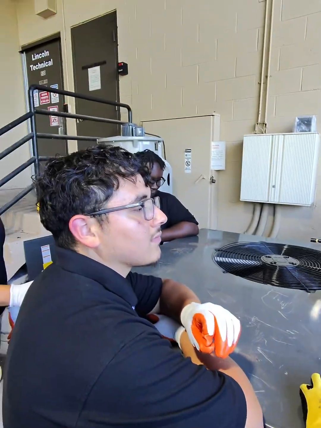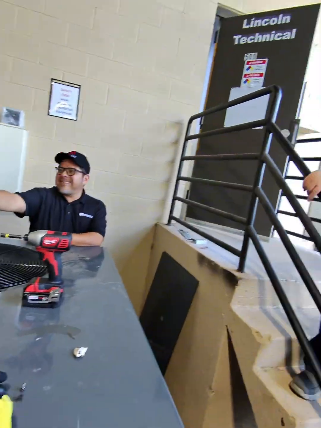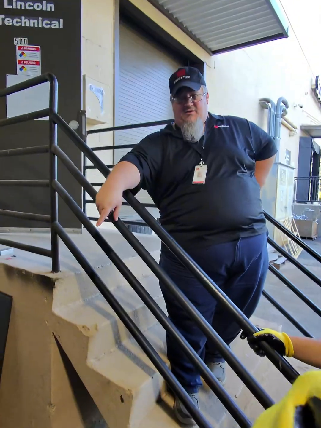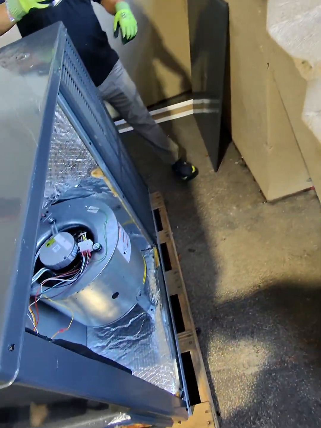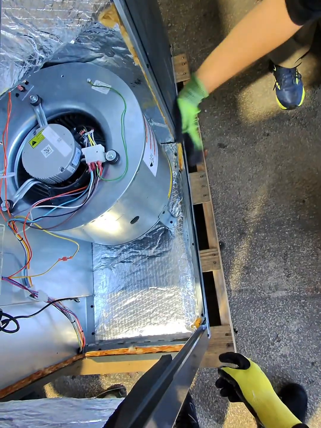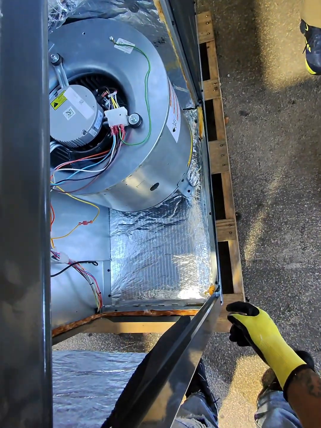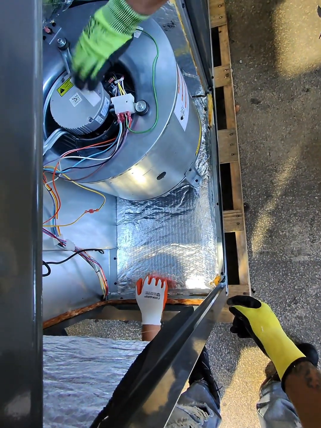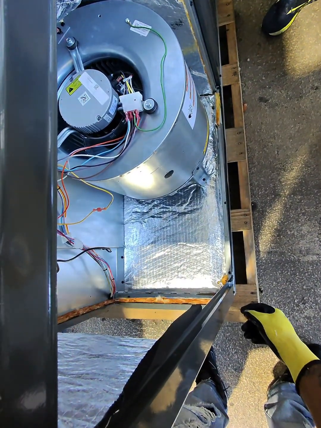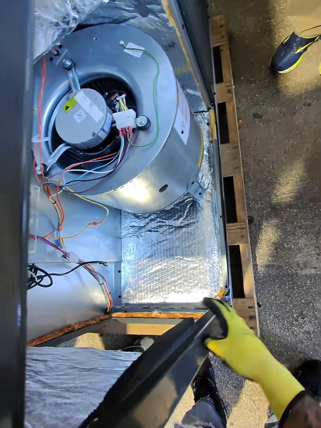You said permanent split capacitor? Yeah, permanent split capacitor. You see a capacitor mounted to it? PSC. And the other is an ECM. You see that module on the back of the motor? You can see ECMs on condenser fan motors as well. It's not just blowers. They can be on the condenser fan as well.